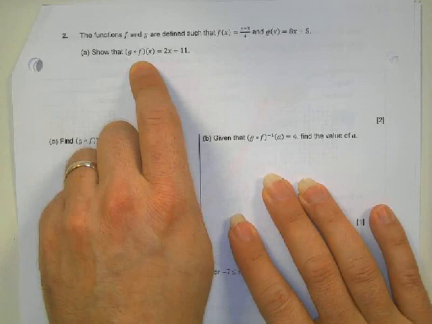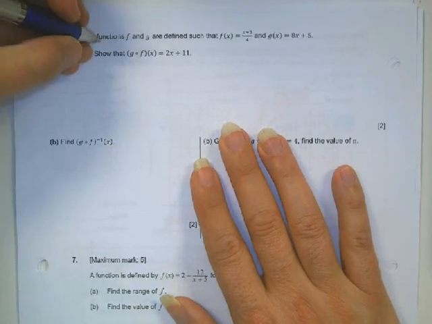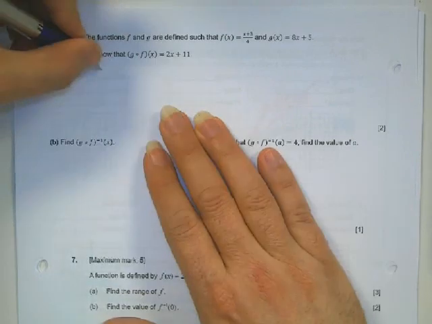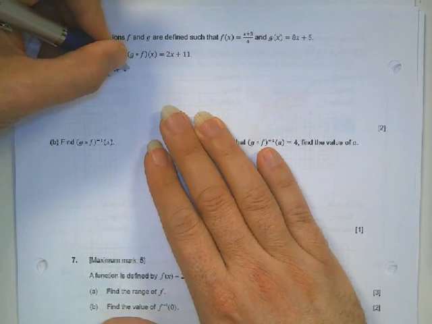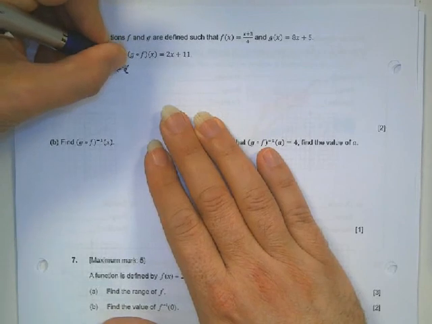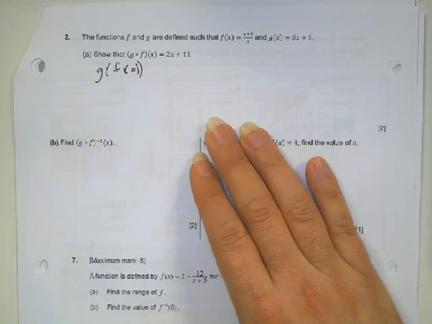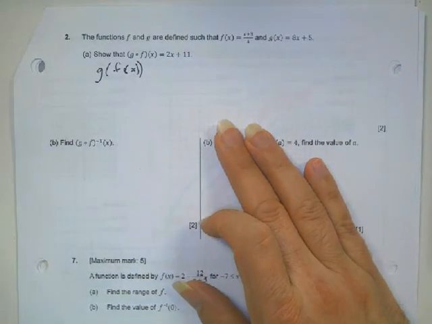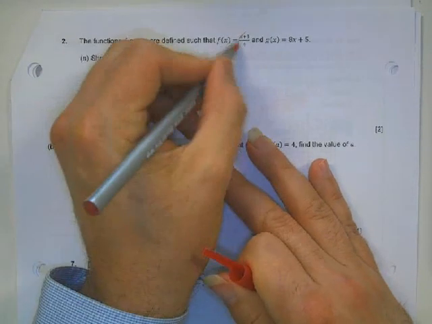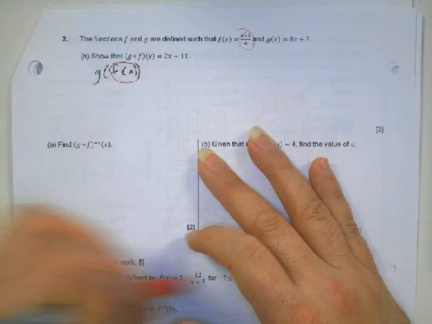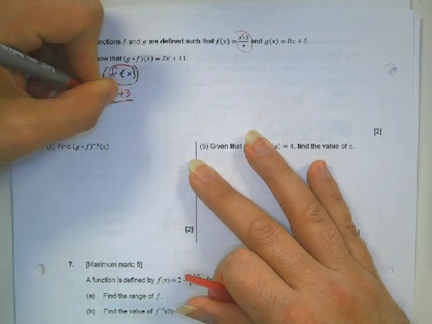Show that g of f of x is this. So g of f of x, you're going to rewrite this like this. Okay. So we know f of x is this stuff right there. So I'm going to replace f of x with (x plus 3) over 4.